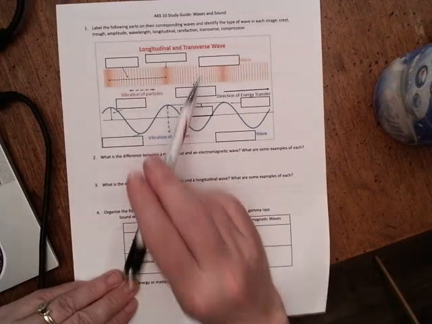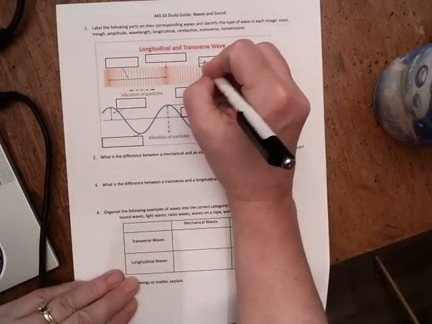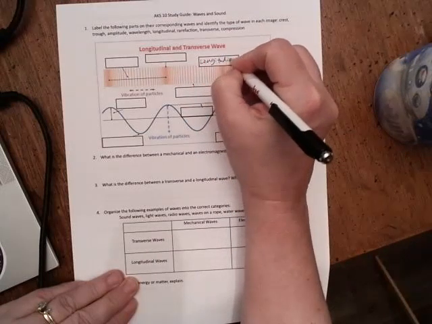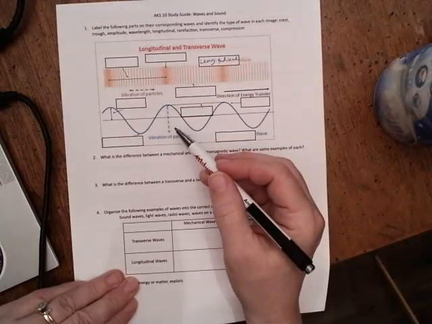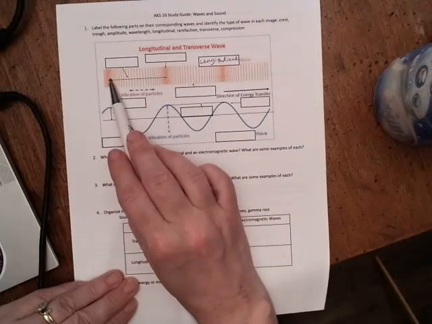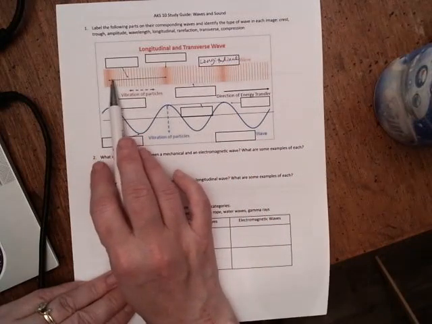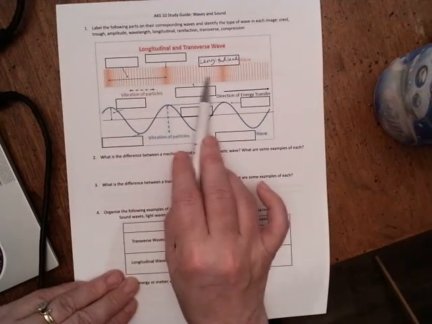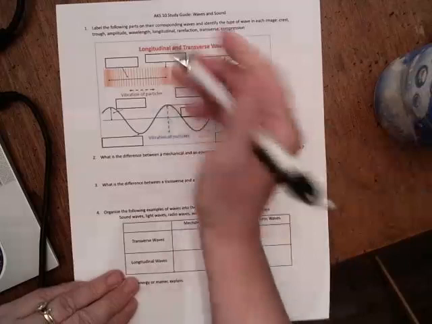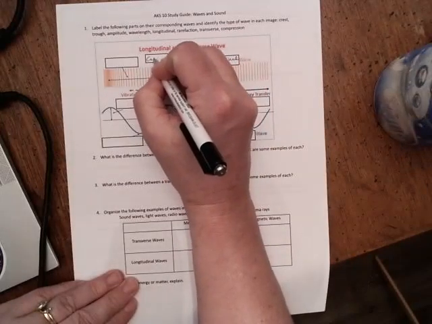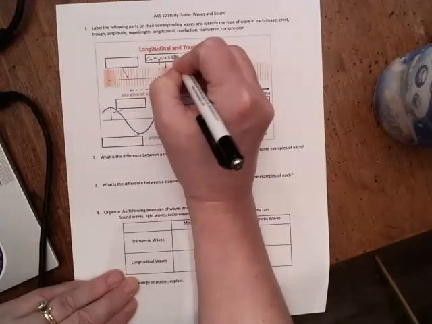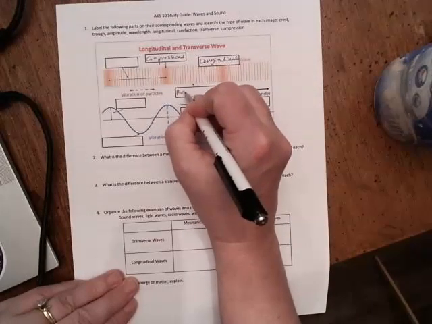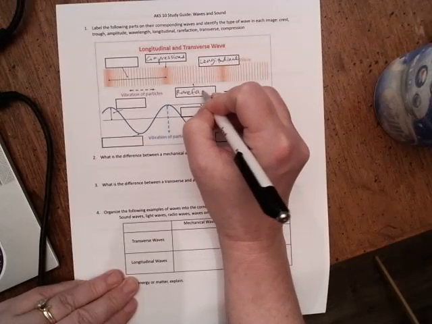So this is a longitudinal wave. This is the wave that's kind of like a pulse. If you remember, we did it through the slinky, and I gave it a push, and so then you've got these areas that bunch up, and then these areas where it's more spread apart. The bunched up areas are called compressions, and then the spread apart areas are called rarefactions.